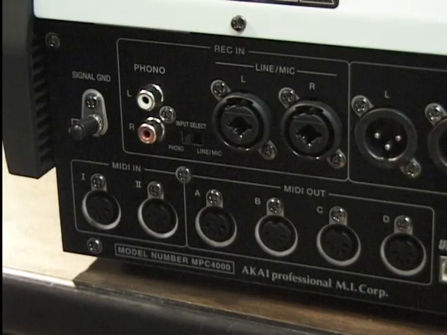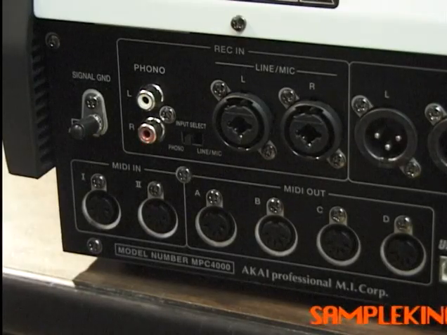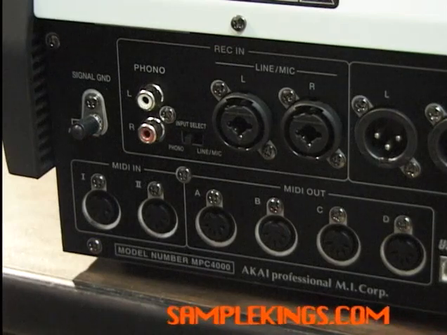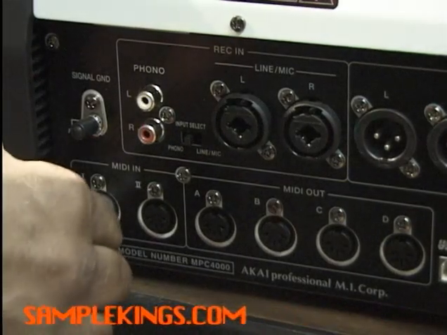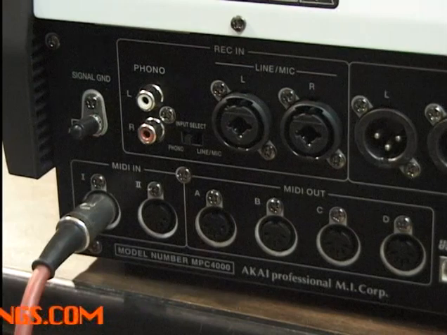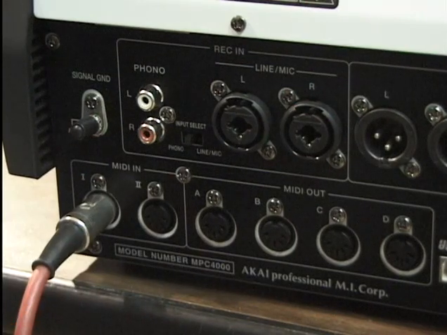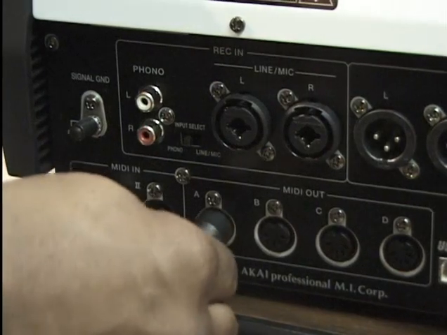Now first, we want to plug a MIDI cable to our MIDI in input on our MPC 4000. Next, I want to send a MIDI out from MIDI out of A. Cable right there in A.